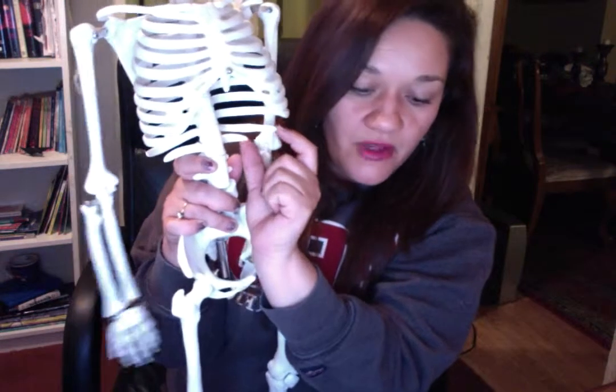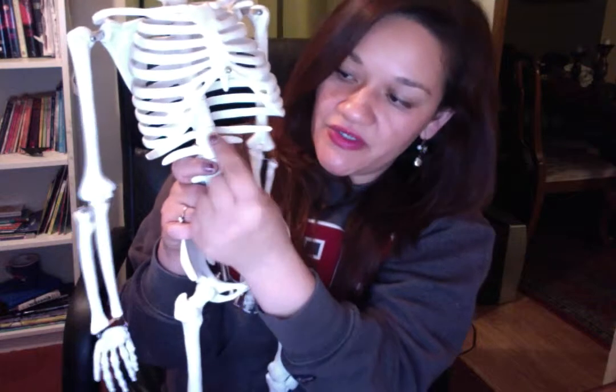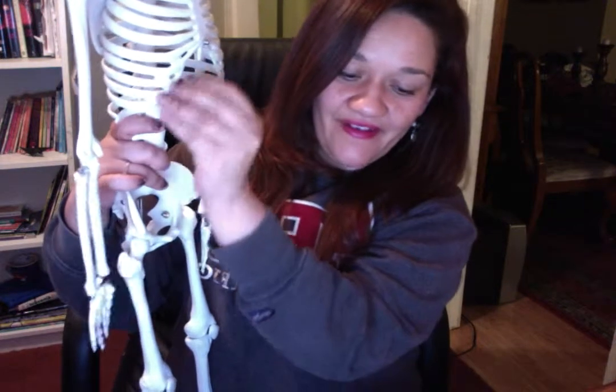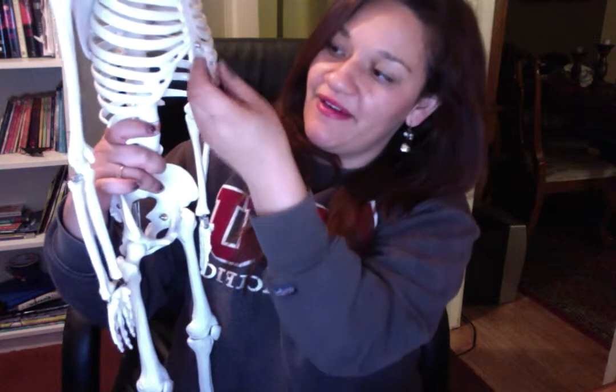And then our floating ribs would be these two right here, because they don't really attach to this area right here. And then we would have cartilage all right here, even in the false ribs area right here. And then that's it for my axial skeleton. Thank you so much.